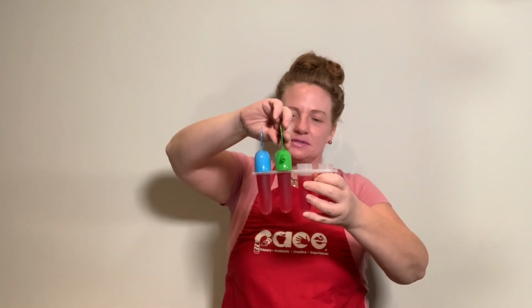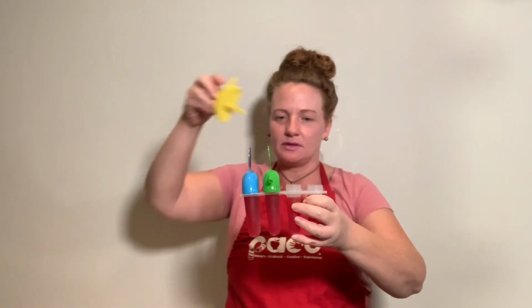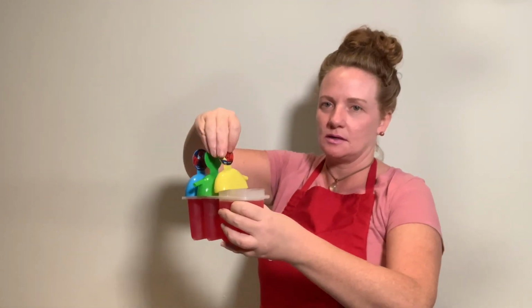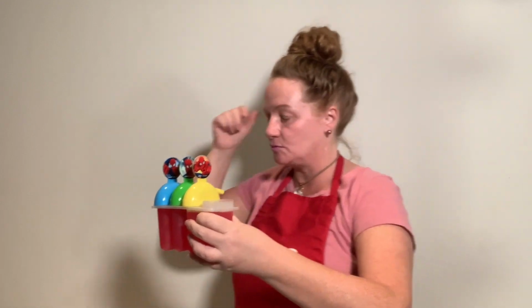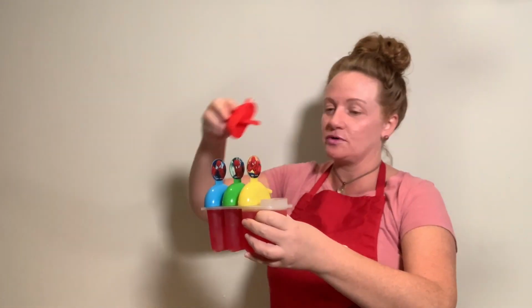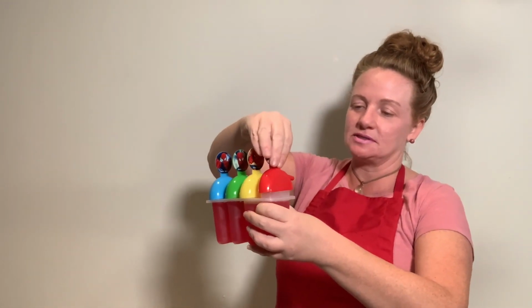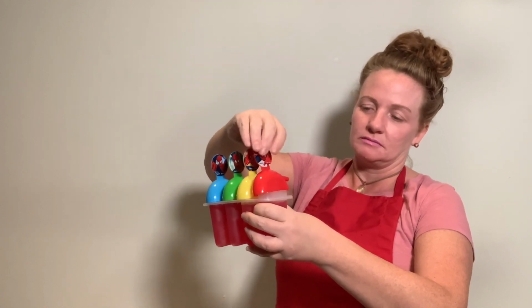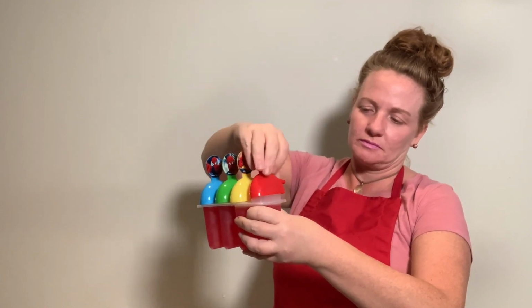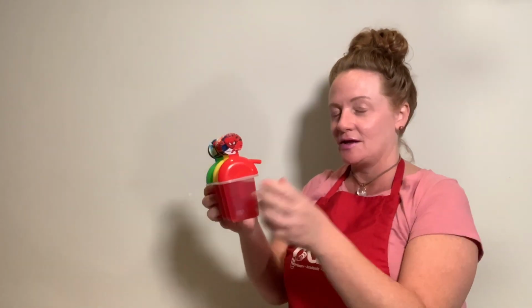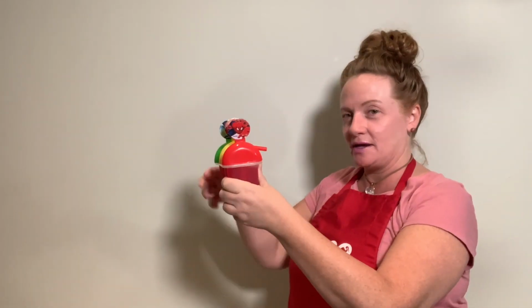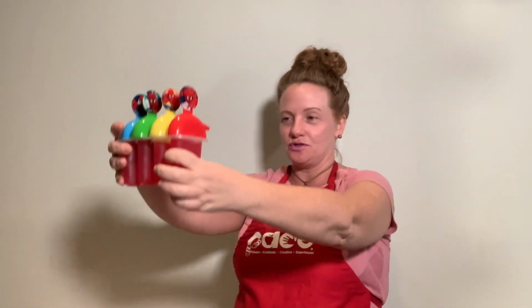What is going to happen to this when I put these popsicle containers into the freezer? What's going to happen to this Gatorade? Now keep in mind, if I can get it on there. Hold on one second. Keep in mind that the Gatorade is a what? What state of matter? Very good. Liquid.